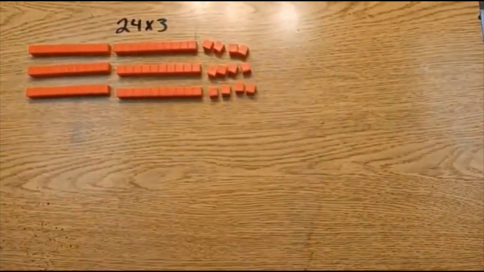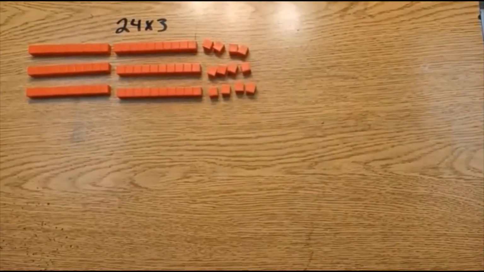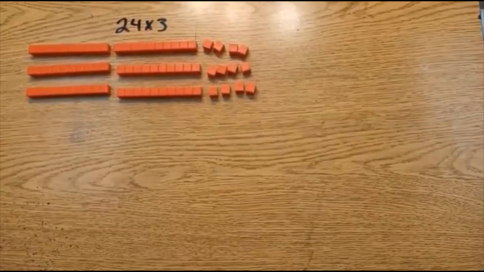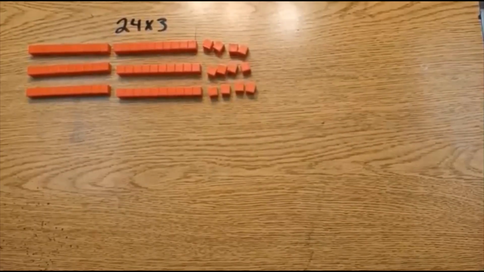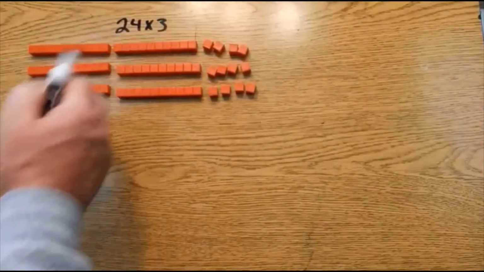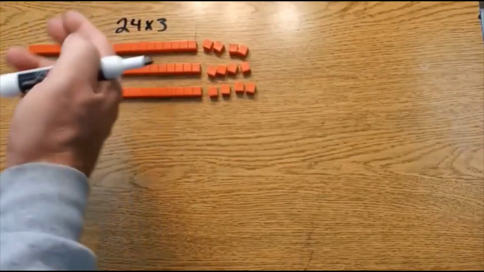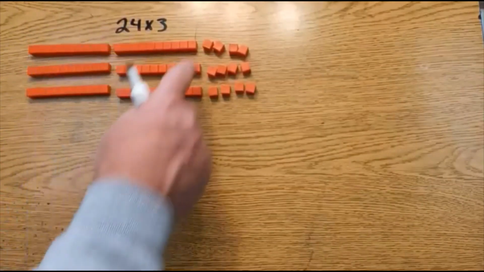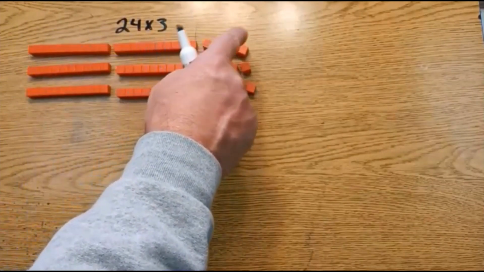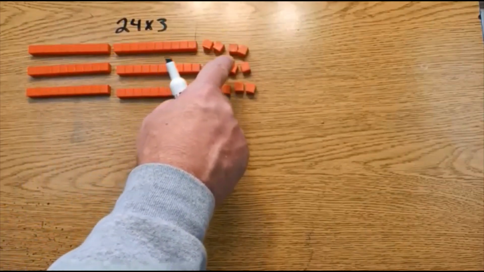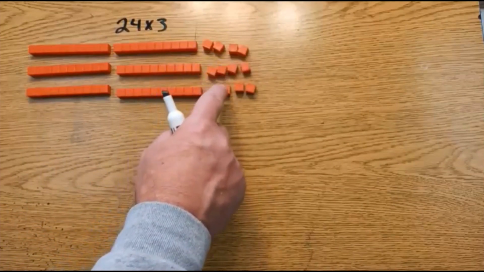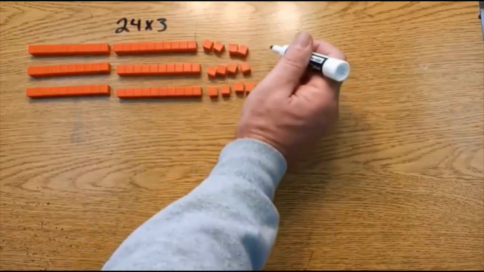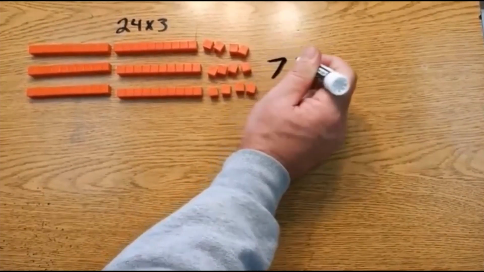So this is just a concrete way of modeling 24 times 3. To work this out, we just basically count our base 10 blocks the way we normally would. That's 10, 20, 30, 40, 50, 60, 61, 62, 63, 64, 65, 66, 67, 68, 69, 70, 71, 72. So 24 times 3 equals 72.